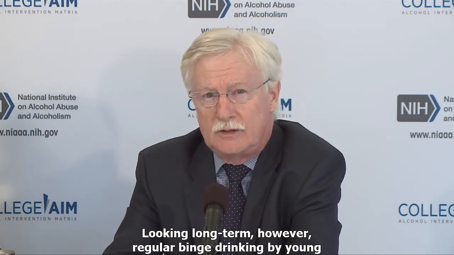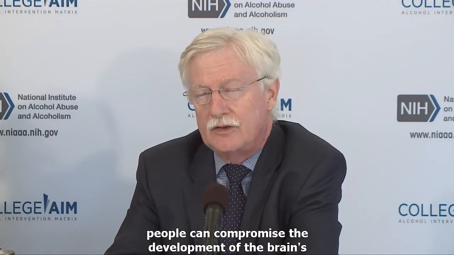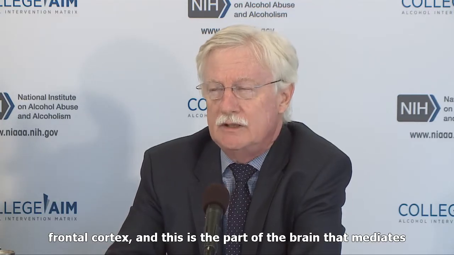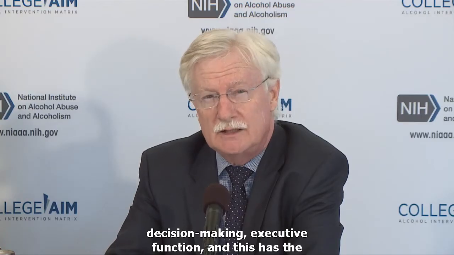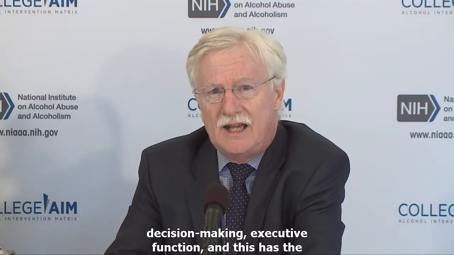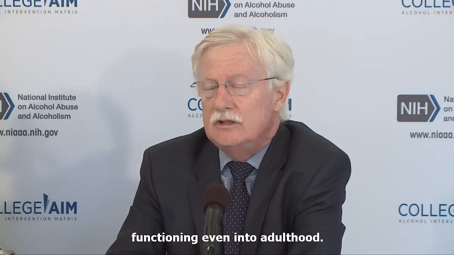Looking long-term, however, regular binge drinking by young people can compromise the development of the brain's frontal cortex. And this is the part of the brain that mediates decision-making, executive function, and this has the potential to affect cognitive and behavioral functioning even into adulthood.